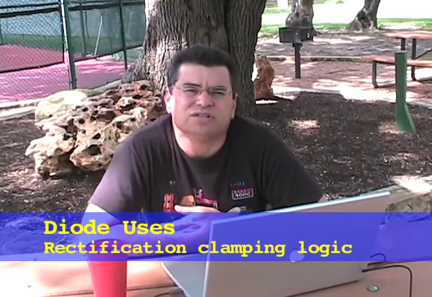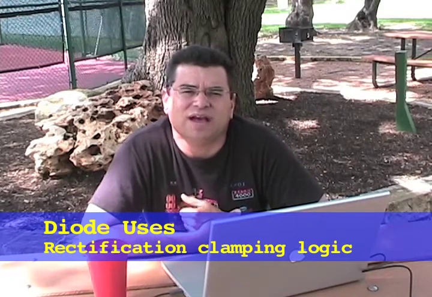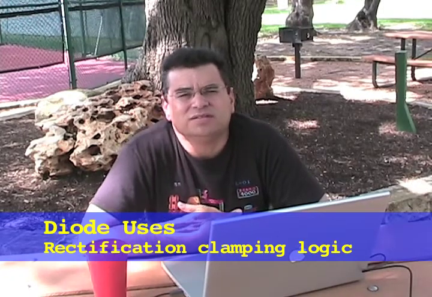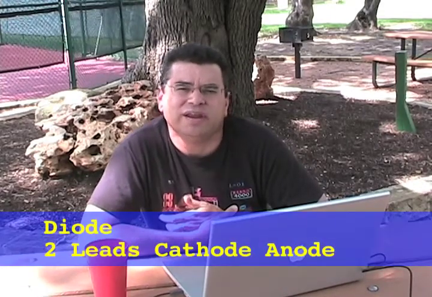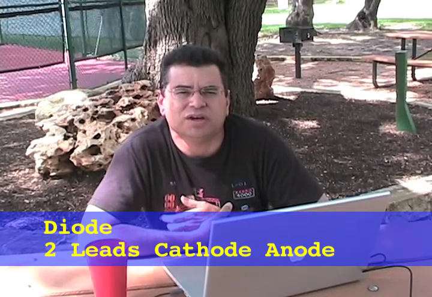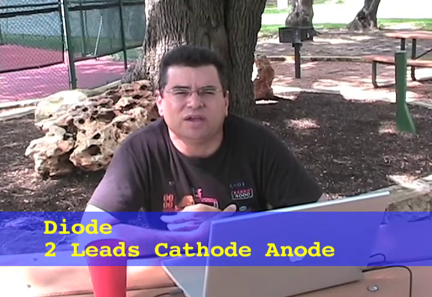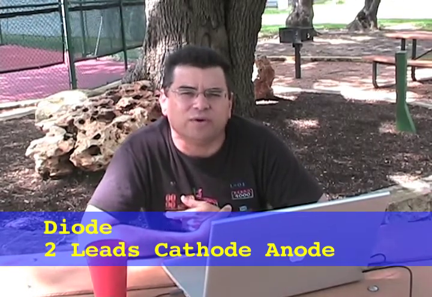So a diode is a semiconductor that is used to allow current to only flow in one direction. And there are some interesting circuits that we can build using diodes. And the way that a diode operates is that it consists of a component with 2 connections. One connection is called the cathode and the other connection is called the anode.